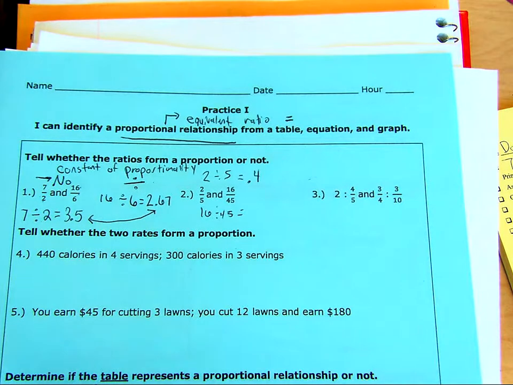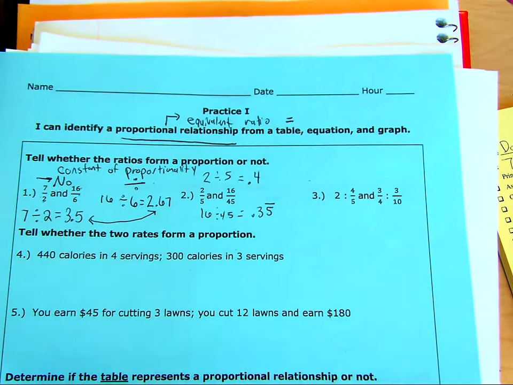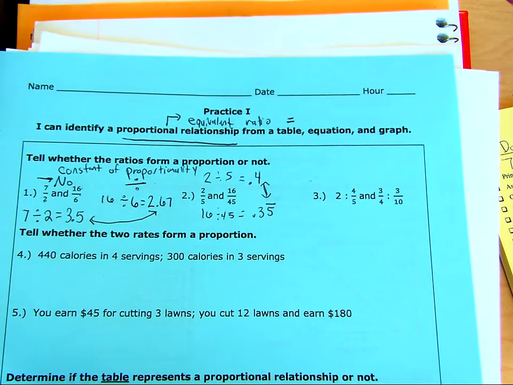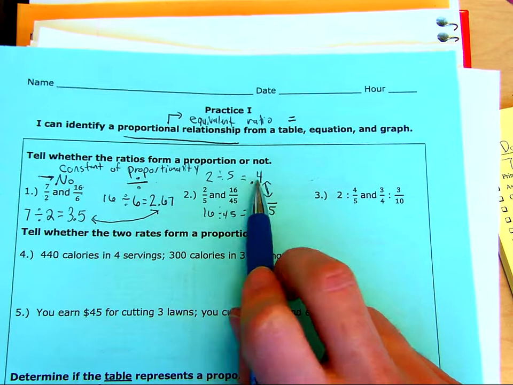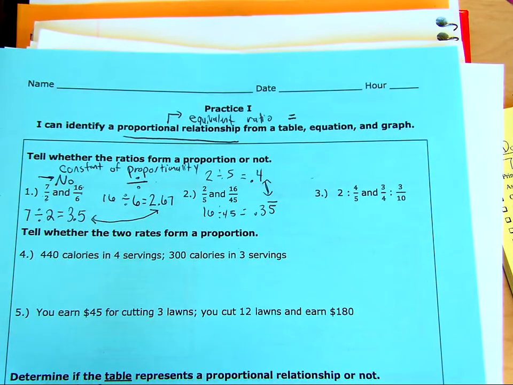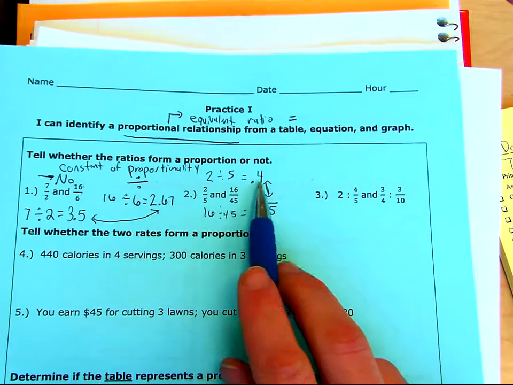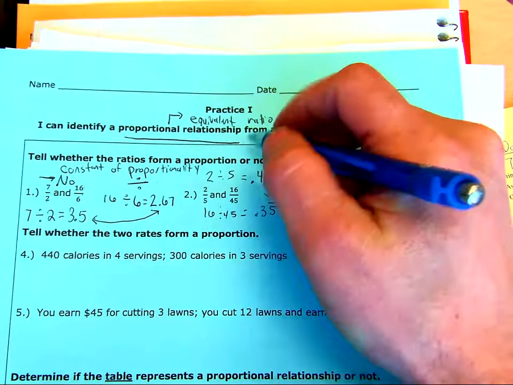Go ahead. 0.35, repeating it sounds like. So it would be going on forever. Yep. The calculator rounded it. So looking here, proportional or not? But they're not exactly the same. If they're proportional, they will be exactly the same. Okay? So this one would be a no.